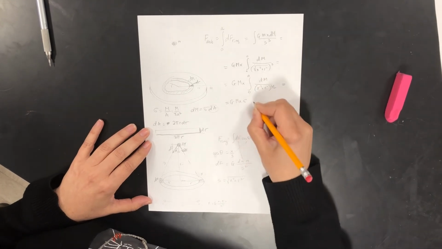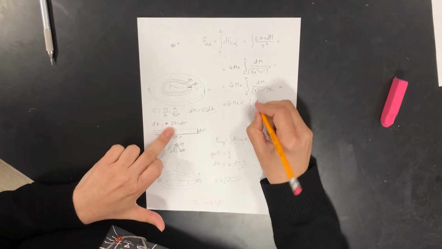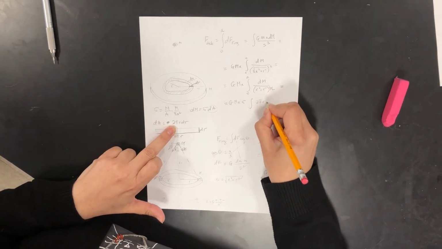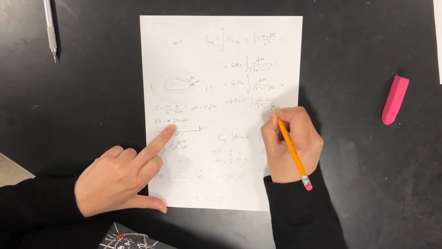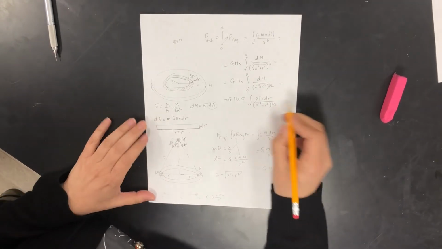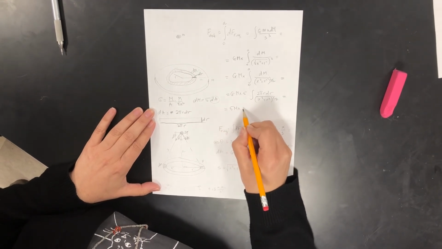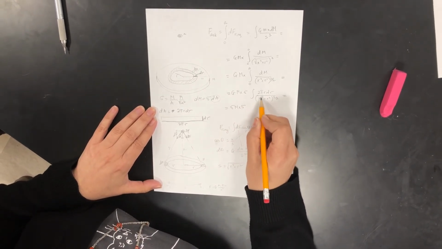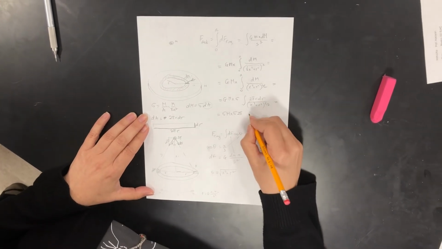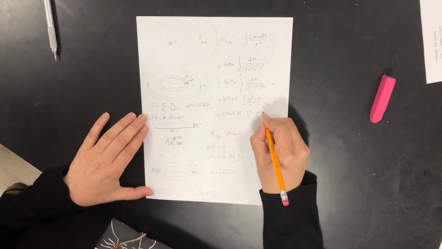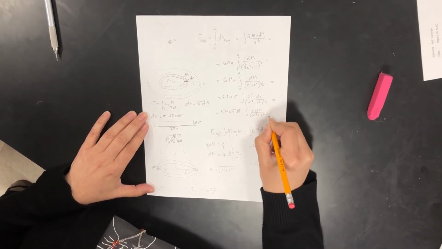G m x sigma integral, instead of dA, I'm going to put 2 pi r dr over x squared plus r squared to the 3 over 2. So that equals G m x sigma times 2 pi integral r dr over x squared plus r squared to the 3 over 2.